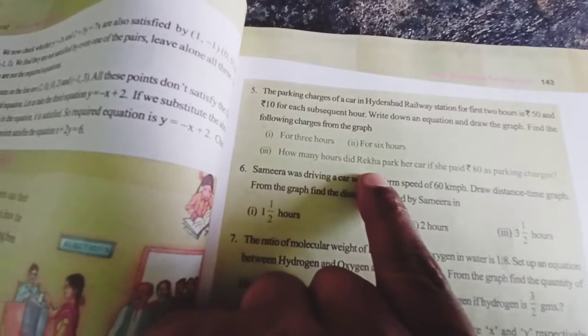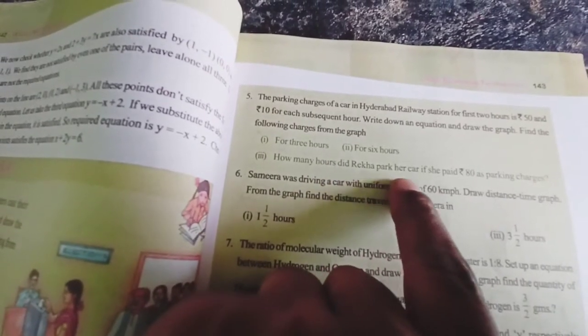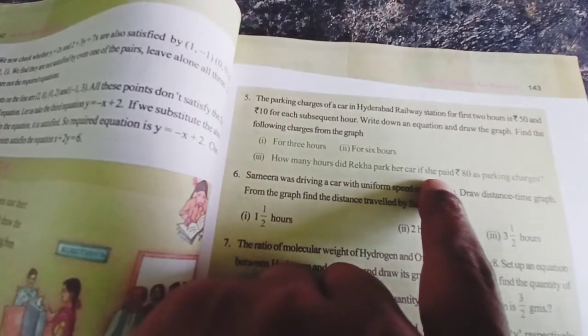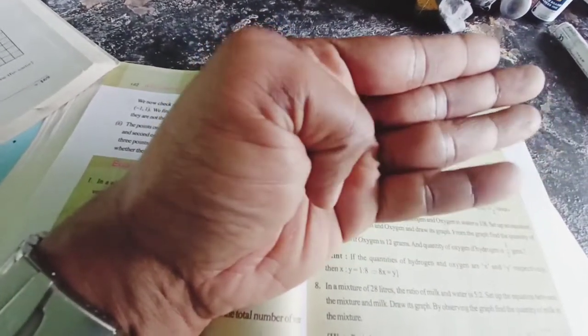How many hours did Rekha park her car if she paid 80 rupees? If she paid 80 rupees, she would have parked 5 hours only. First 2 hours 50 rupees, then 60, 70, 80. If she paid 80 rupees, it will be 5 hours only. That we will find out from the graph.